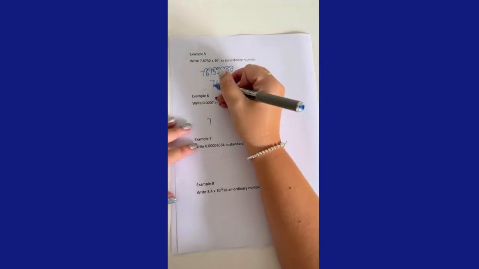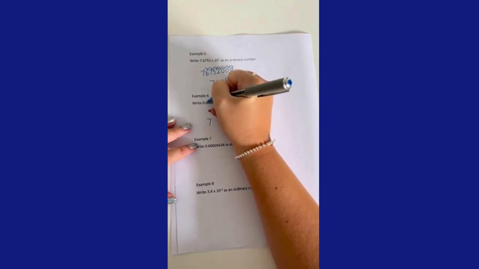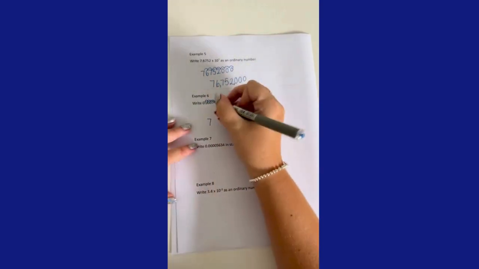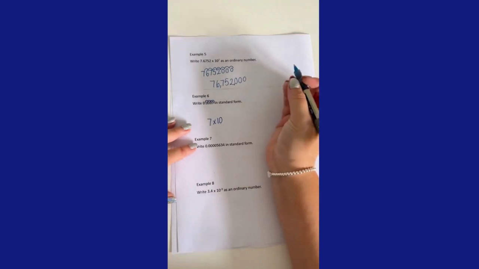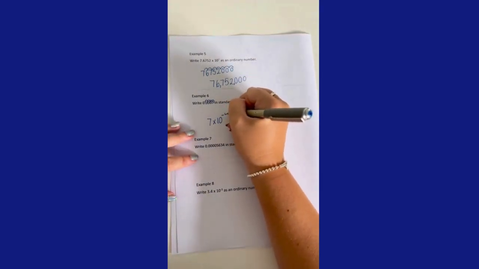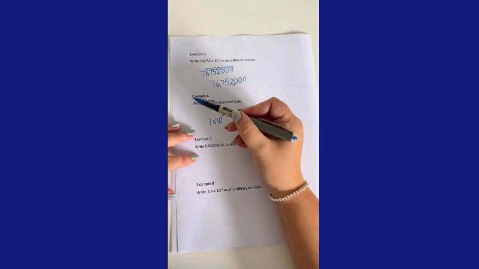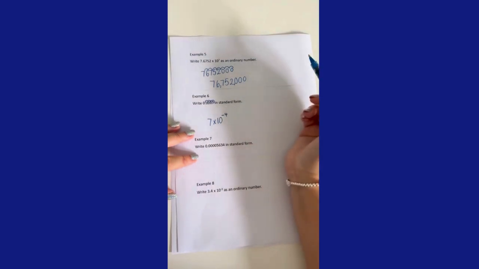Now this time, what I'm going to do is count from the end of my number here, and I'm going to count back to where the decimal is. So 1, 2, 3, 4. So what I'm going to do is say times by 10. And this time, because we have got a really small number, it's going to be to the power of -4. The way I like to remember it is if we were going backwards on a number line, we'd be going towards the negatives. And so that's going to be a negative power.